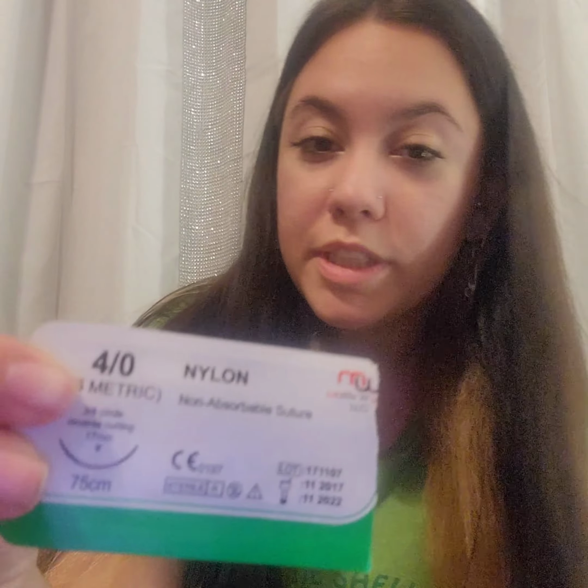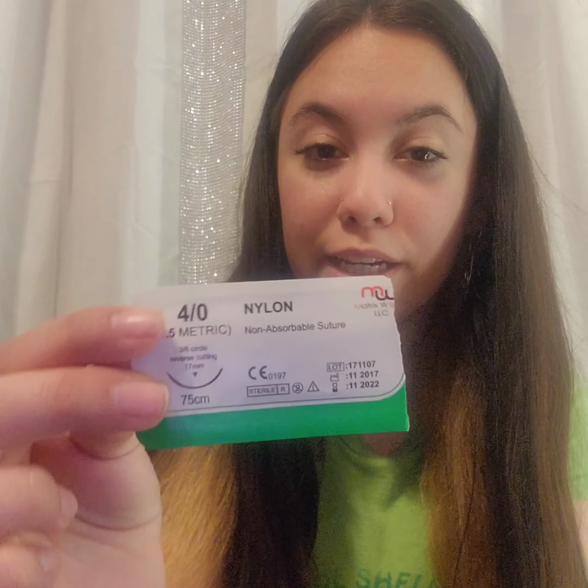So before I get started with the demonstration, let me show you what I will be using and what you typically need for a suture or a wound. I got very lucky and I talked to my GCI teacher because we were doing skills in class. So I got some suture material, which is just the needle and thread that they use.